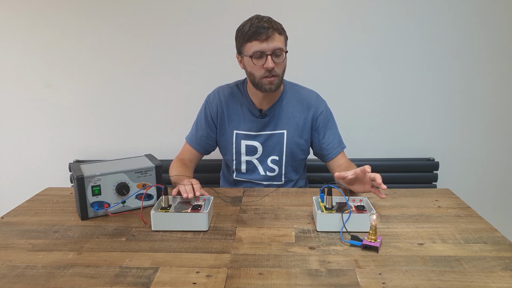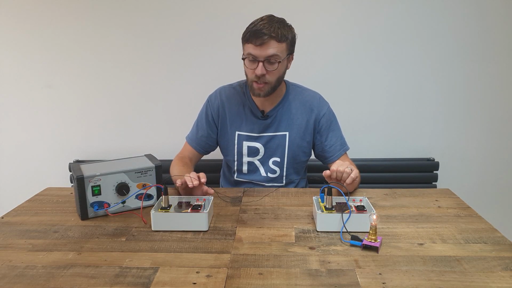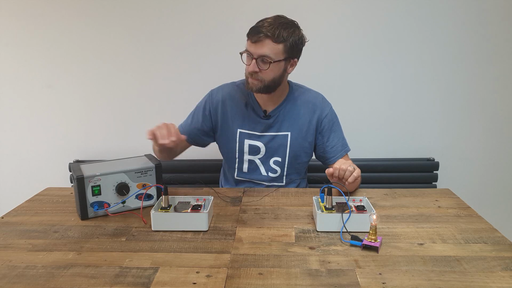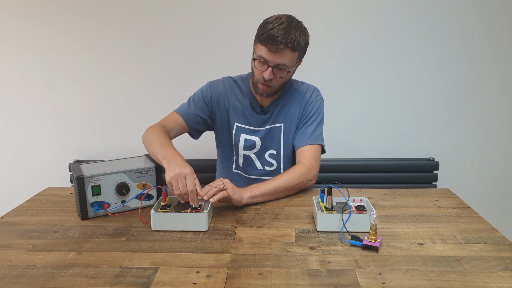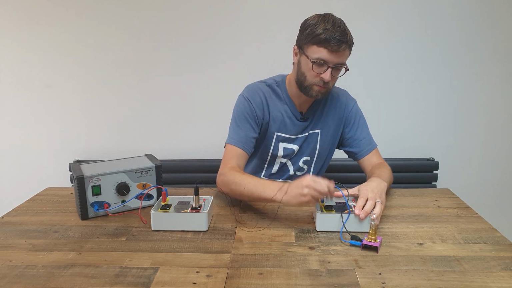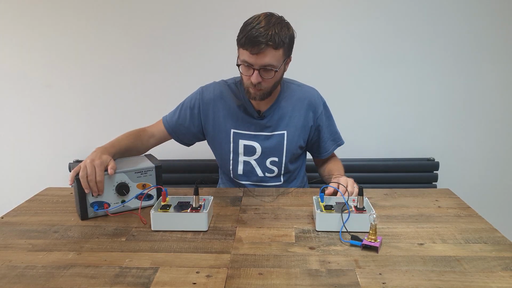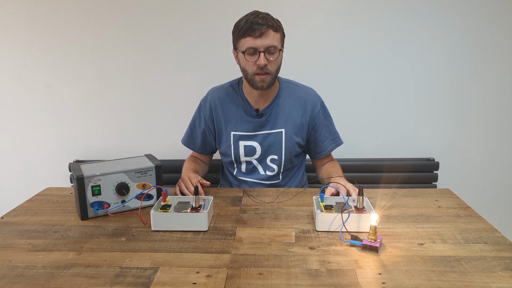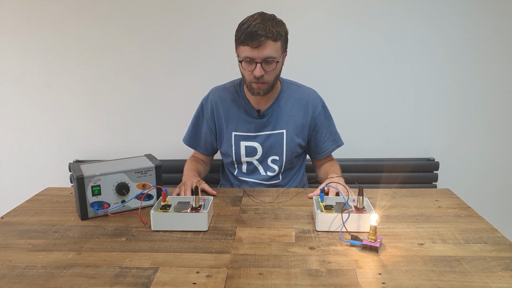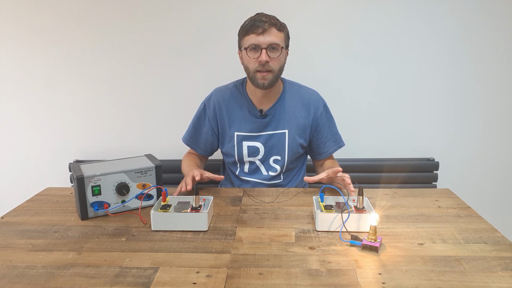Well, my light bulb's turned on, but what happens when I change this to the high voltage supply? Well, first of all, we can see that my light bulb is brighter, but nothing else has really changed. So we need to change how we're looking at it.